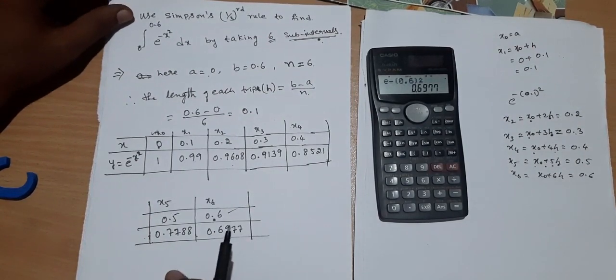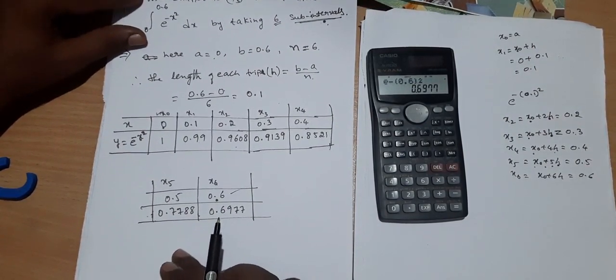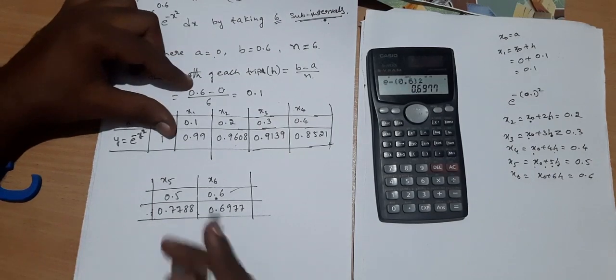Otherwise you will not get the same thing, which means your table is wrong. Now write down the formula.